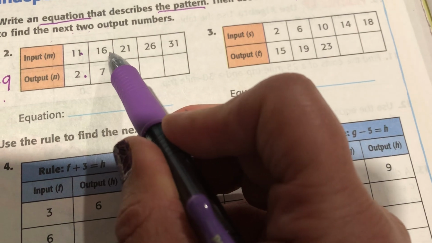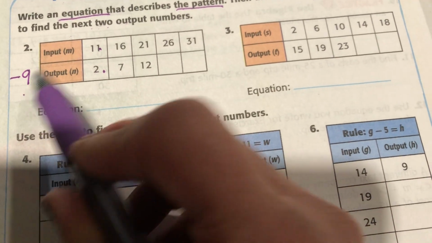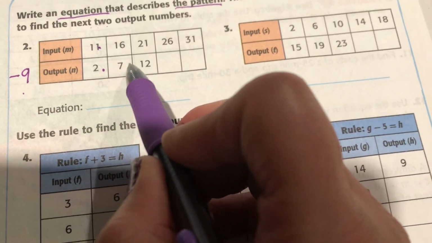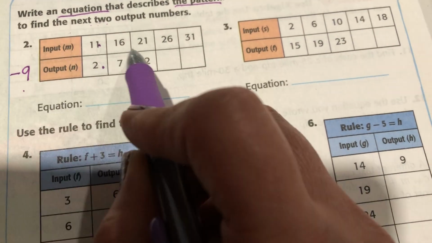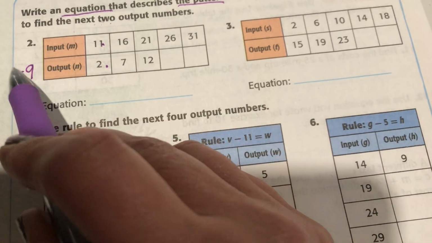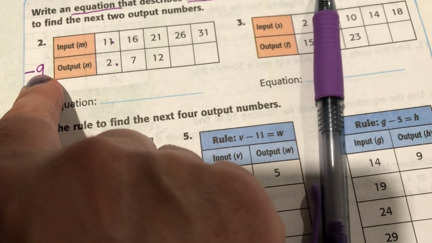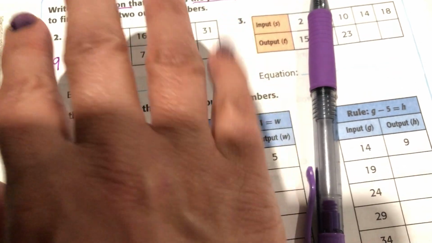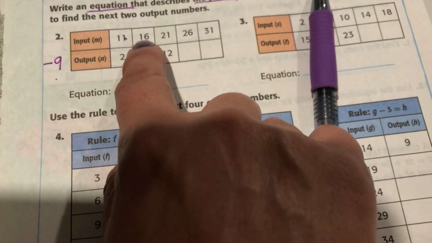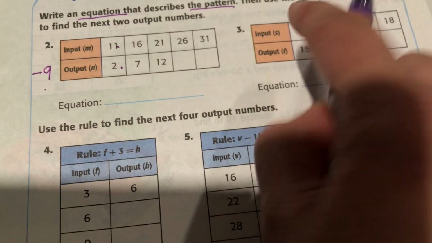Okay, so let's check. So 7 plus 9, because remember, if you add this with that, you get that, or you subtract 16 from 9 to get that. Okay, I'm going to add just because it's easier. 9 in my head, 7 fingers, 9, 10, 11, 12, 13, 14, 15, 16. Yep, there it is. Okay, so I'm right.